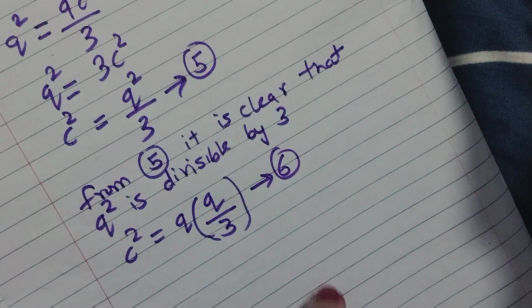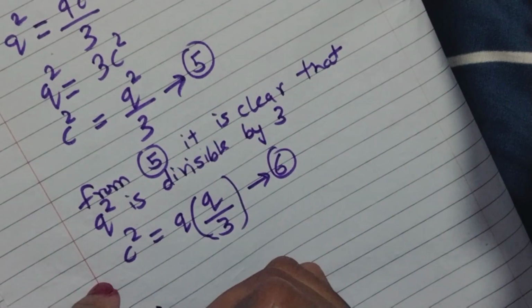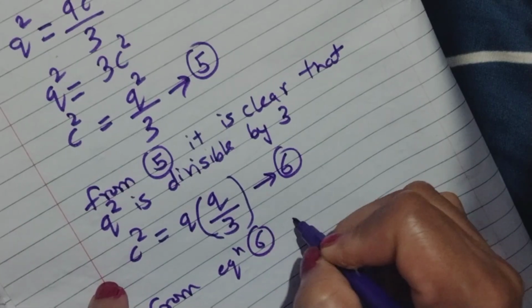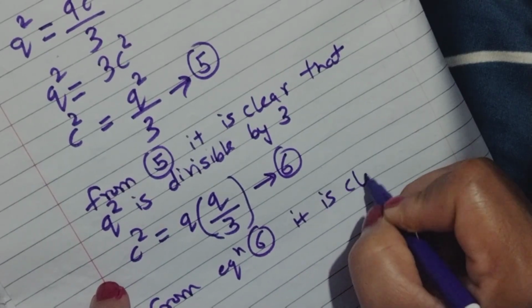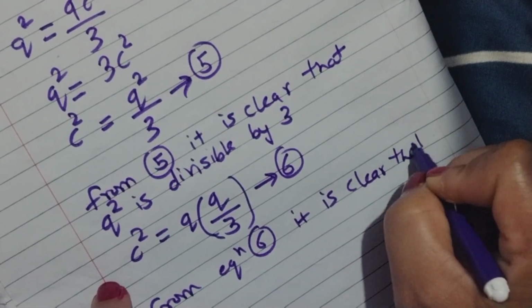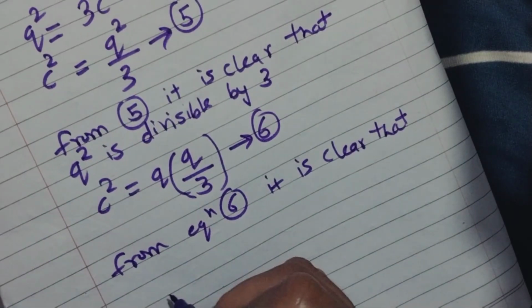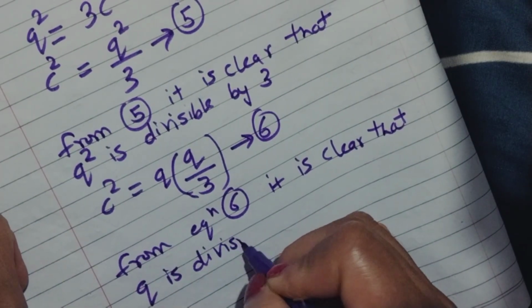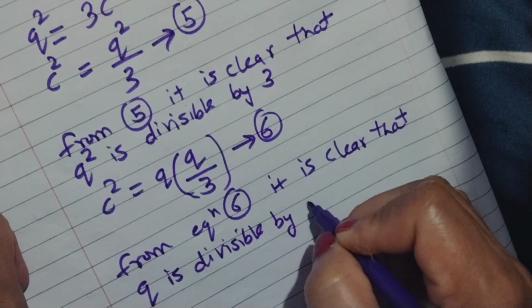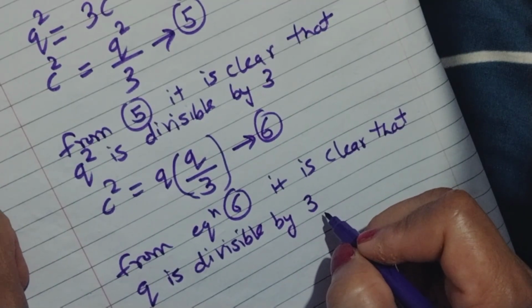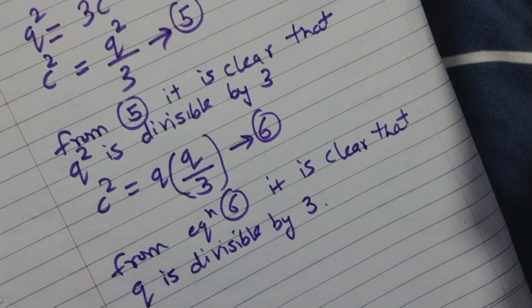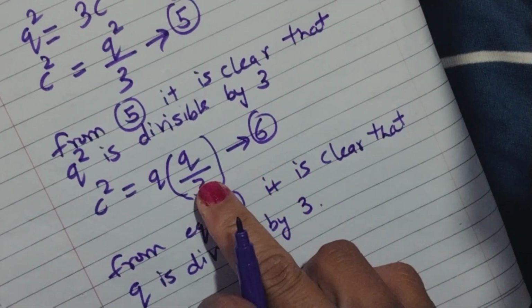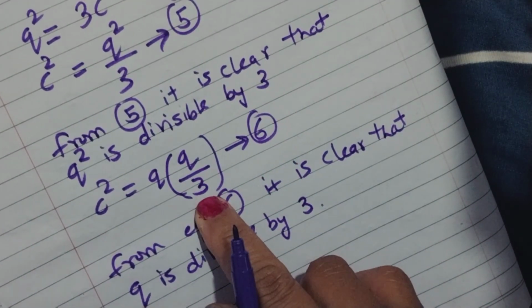We write this as equation 6. So from equation 6 it is clear that Q is divisible by 3.